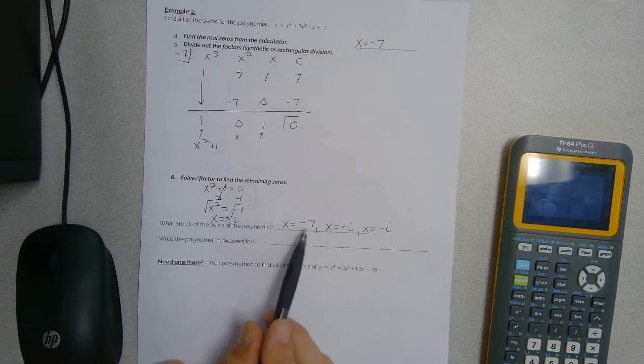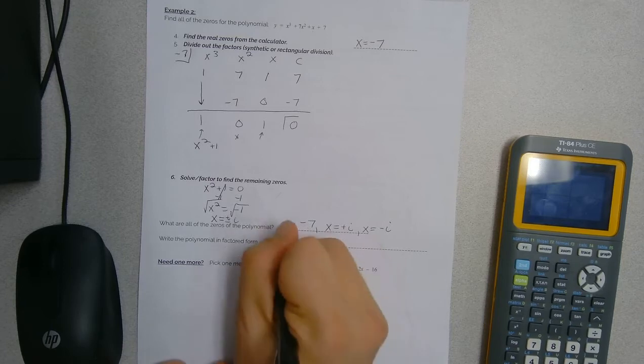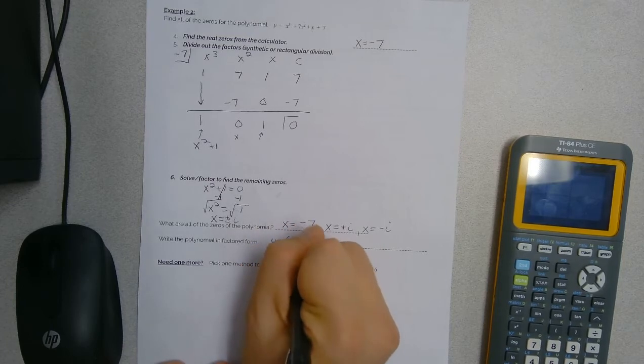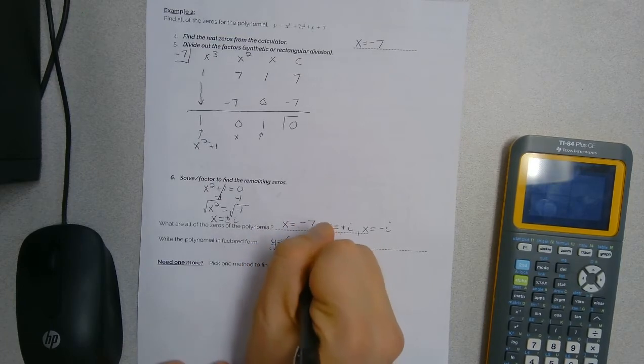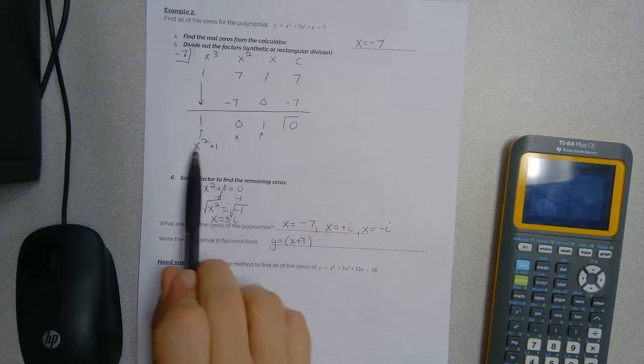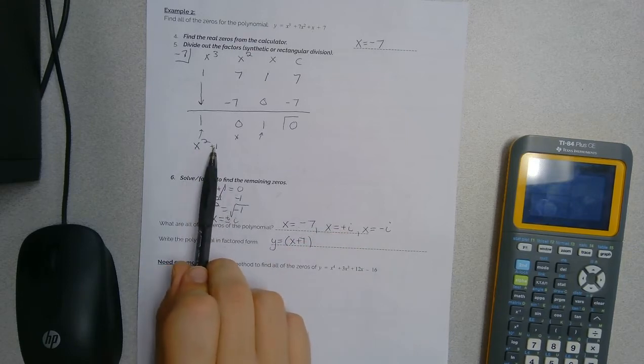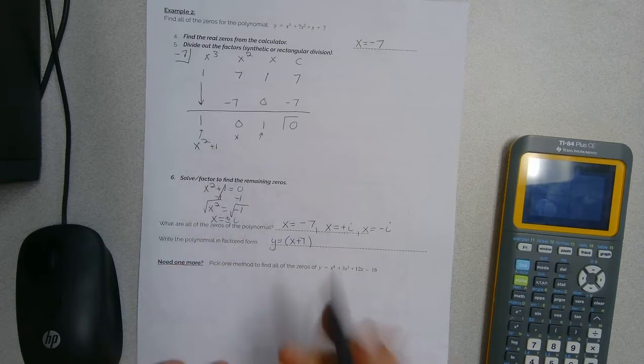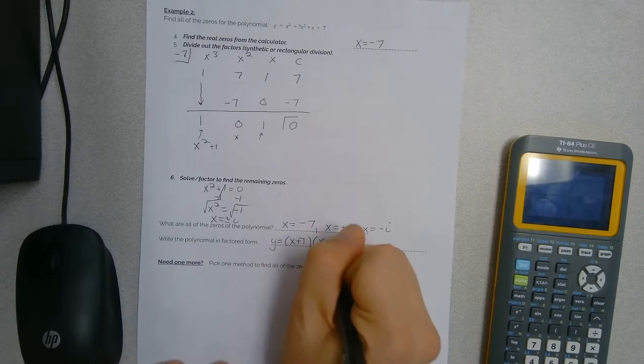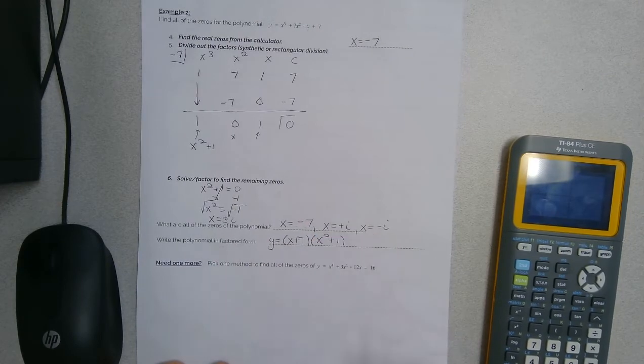So in writing the polynomial in factored form, we're just going to do that with the real zeros. So if I change x equals -7 into a factor, we would write y equals x plus 7. And then I noticed that my x squared plus 1 could not be factored into real roots. So I'm going to put that in factored form as well as x squared plus 1.